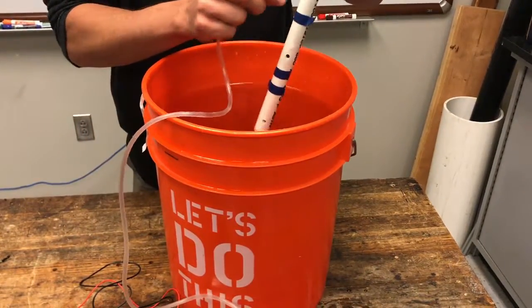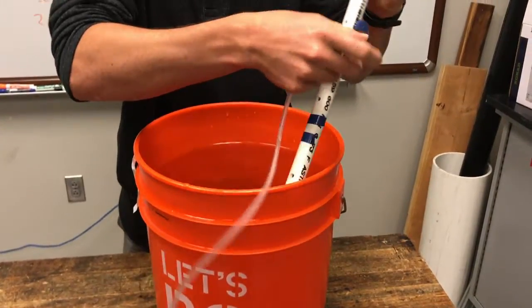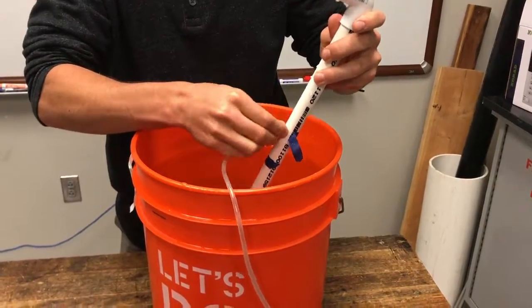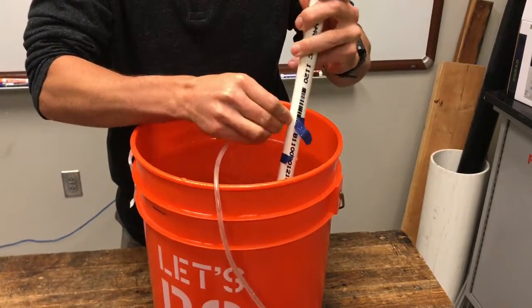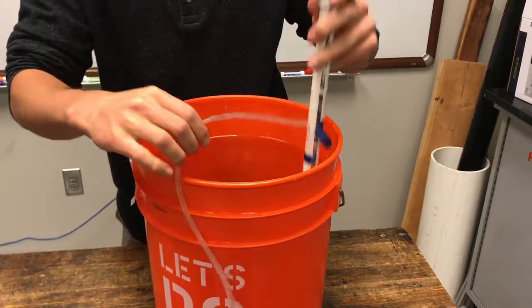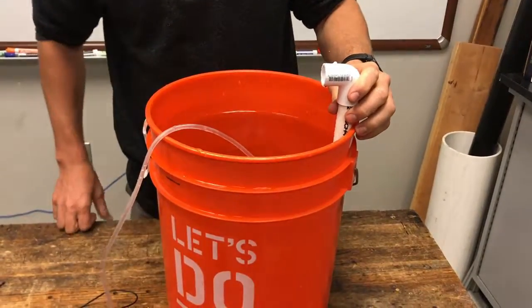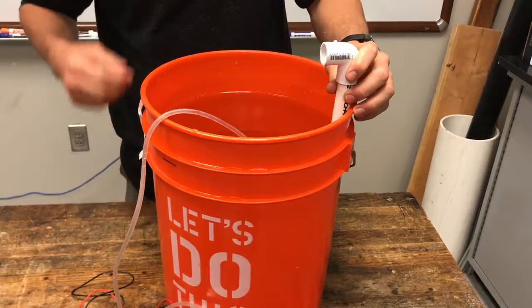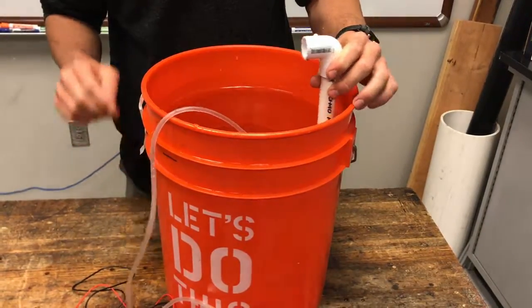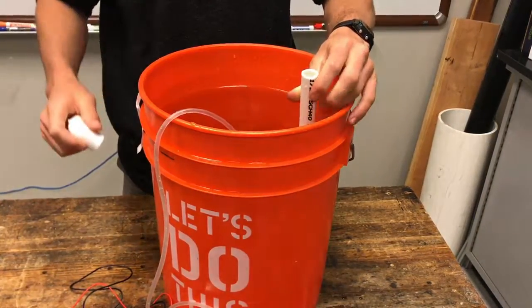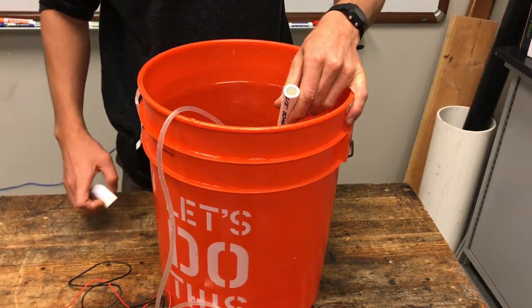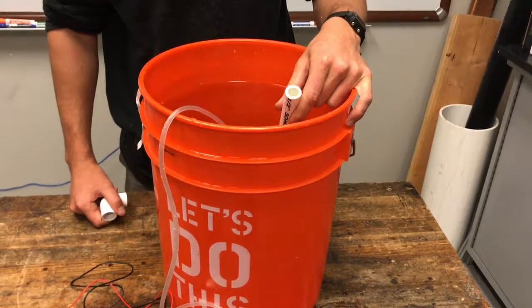We'll do one last one. At this point, you can see the pump is trying to make it, but there's not enough depth below the water. You can see it's bubbling up. As soon as we lower it a little deeper, we've reached that threshold where we can actually pump the water.